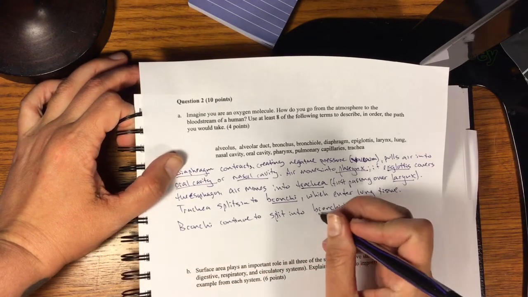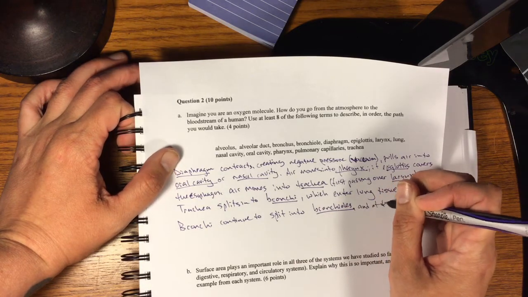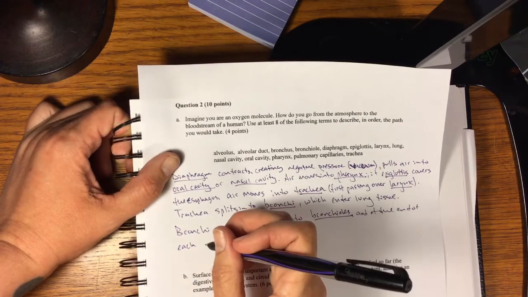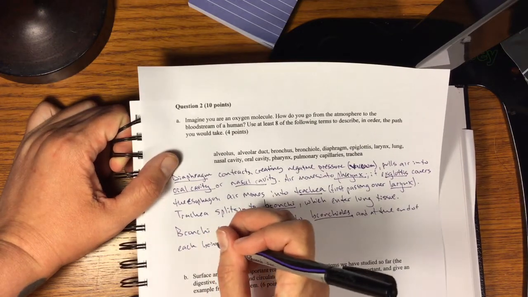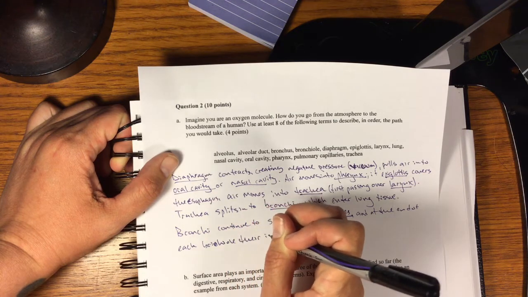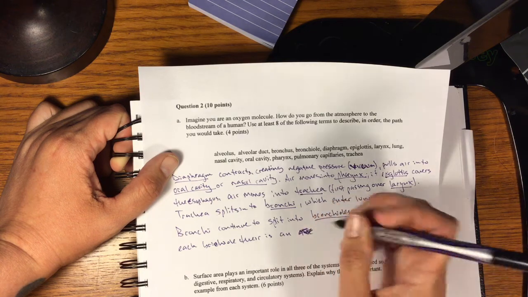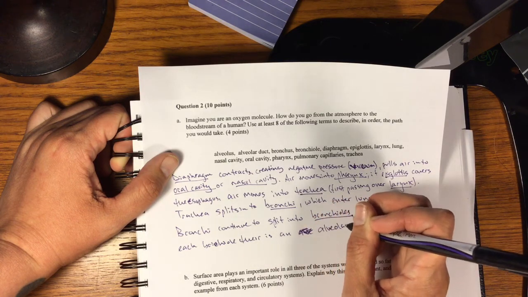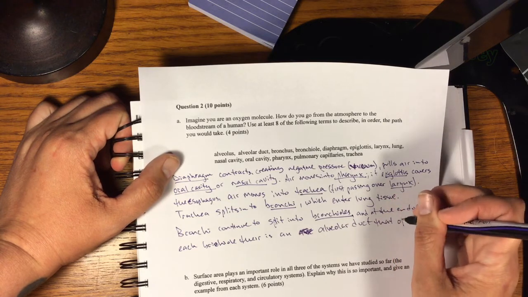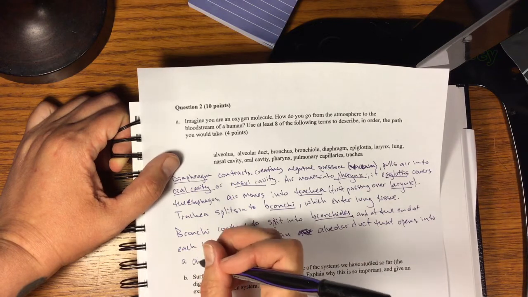So the bronchi continue to split into the bronchioles, and at the end of each bronchiole there is an alveolar duct. Oh my goodness, you guys. The alveolar duct opens into an alveolus, into the sac-like alveoli.